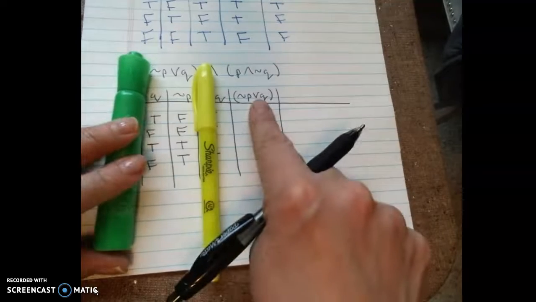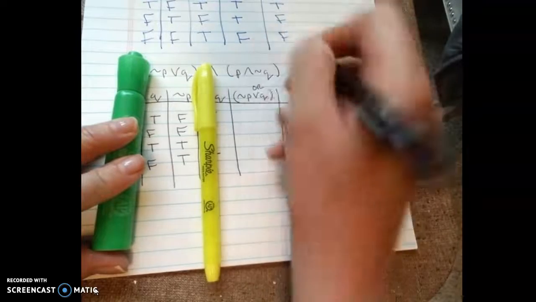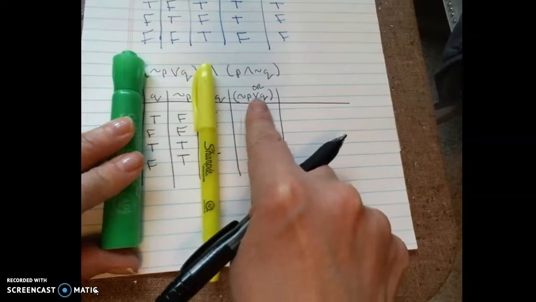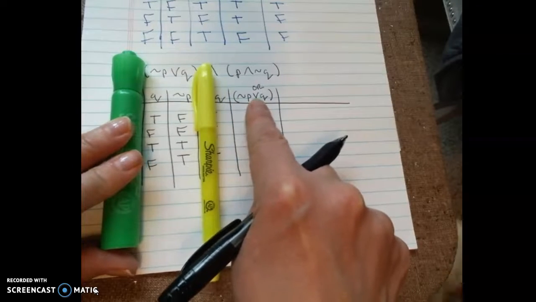So not P with Q, and this is an or. It does not look like an A. It's an or, and so it's kind of easier to tell the truth because only part of it has to be true.